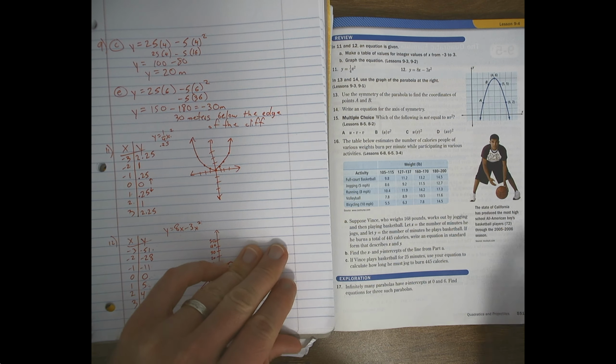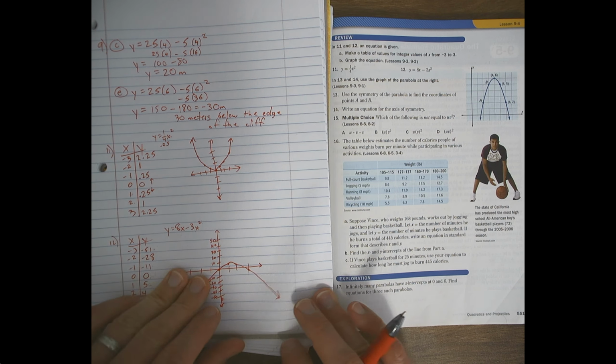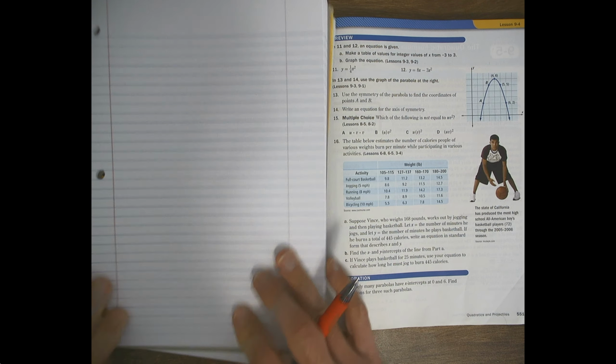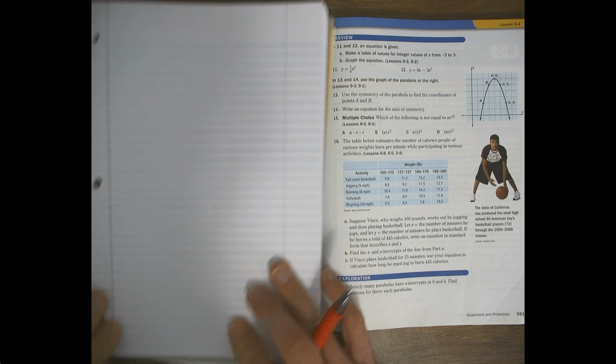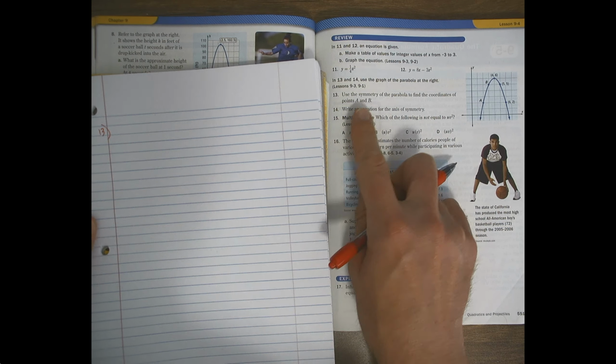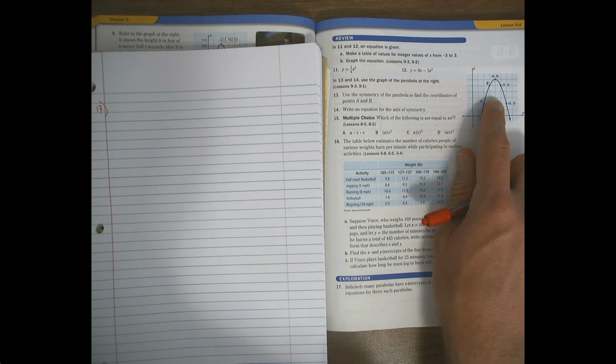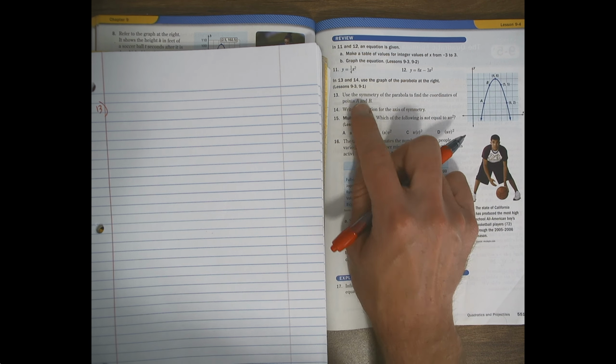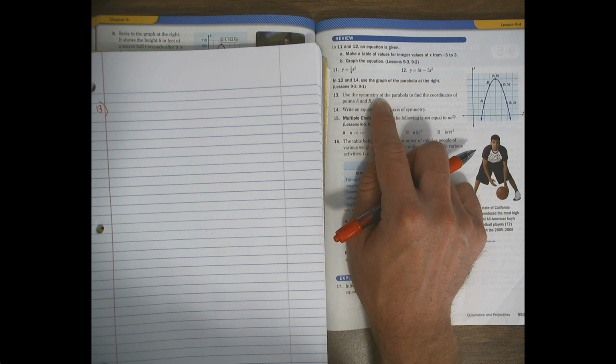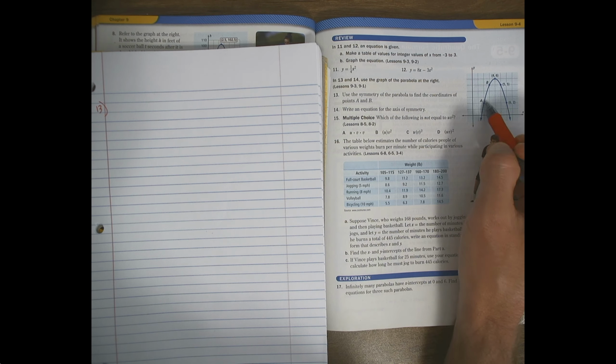All right, we just have 13 and 14. So 13, we're looking at the graph, 14 as well. We're going to use symmetry, so knowing that on both sides of my vertex, there's going to be some symmetry here to the numbers. Find the coordinates of point A and B.